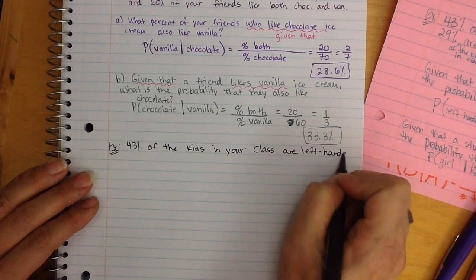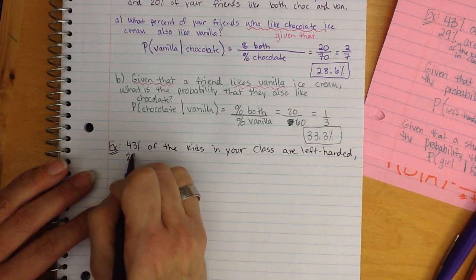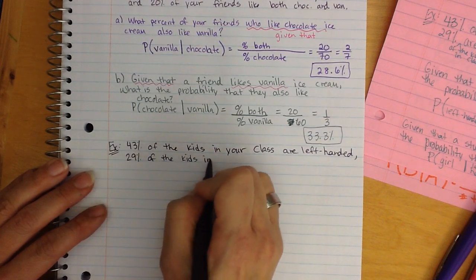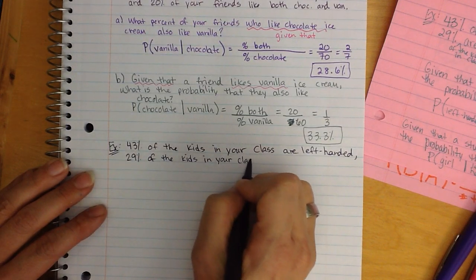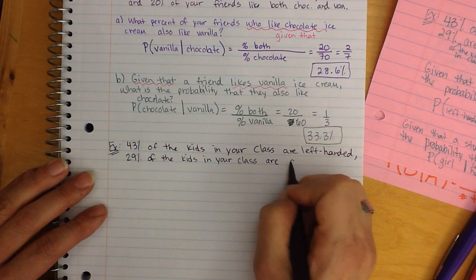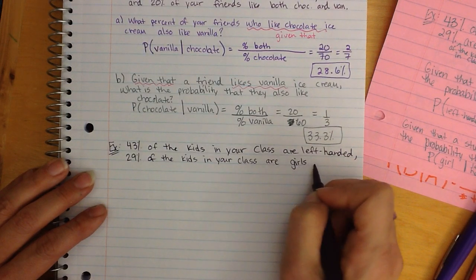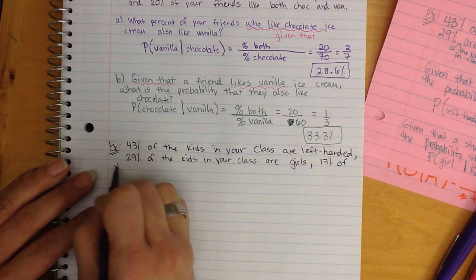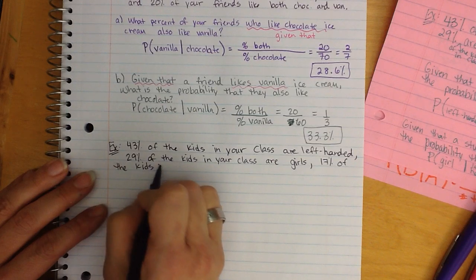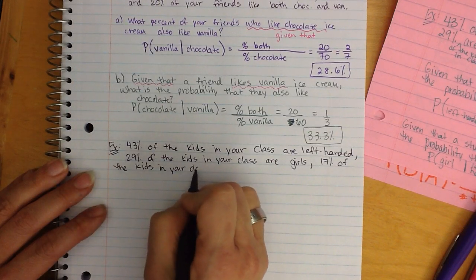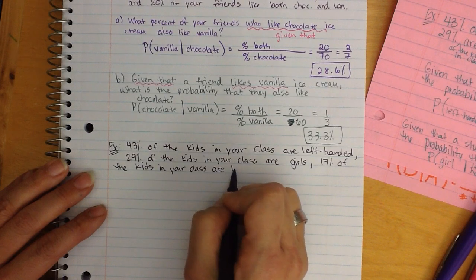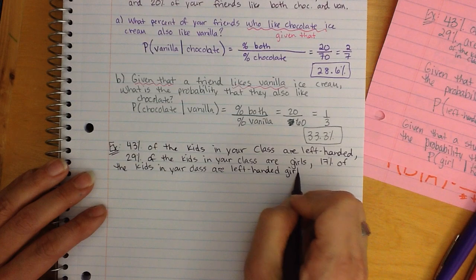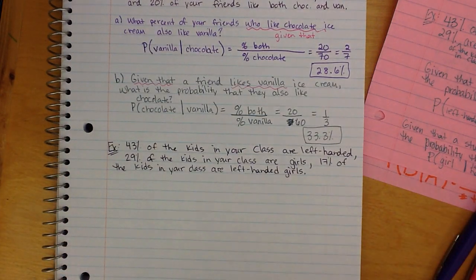That seems kind of high to me, but we'll just go with it. 29% of the kids in your class are girls. 17% of the kids in your class are left-handed girls. So now for the questions.